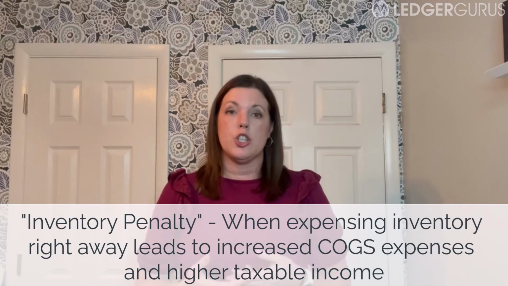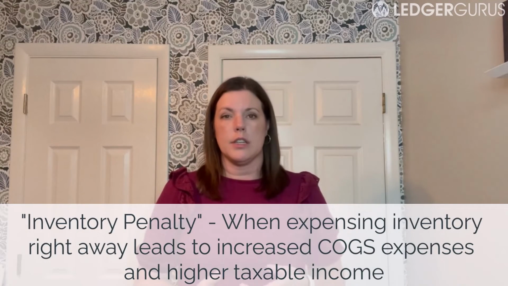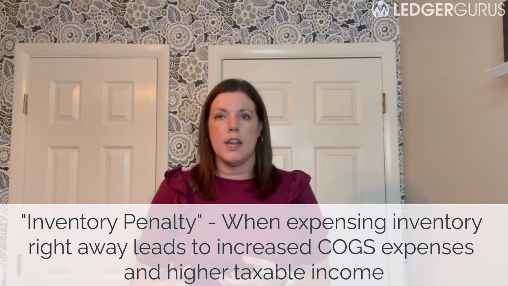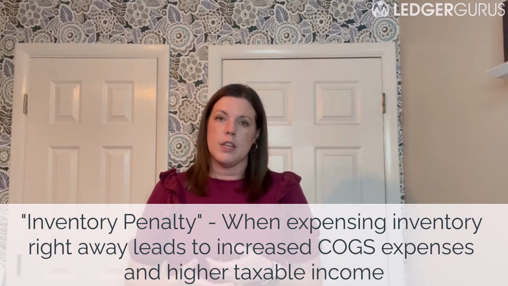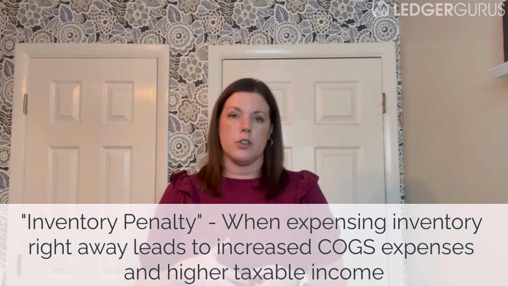Sadly, when your company expenses inventory right away, your cost of goods expense is too high. Then when your tax accountant comes in at the end of the year and adjusts to account for ending inventory that you still have, that decreases your cost of goods expense, which in turn increases your taxable income. Unfortunately, even though this is incredibly frustrating, it is very valid and completely accurate. When inventory is counted at the end of the year, it almost always requires an inventory adjustment to true it all up to the ending count.